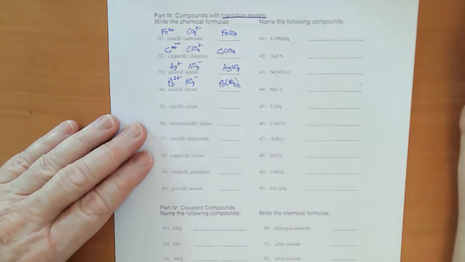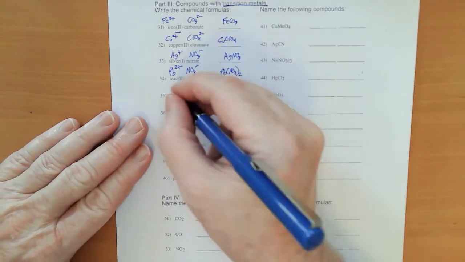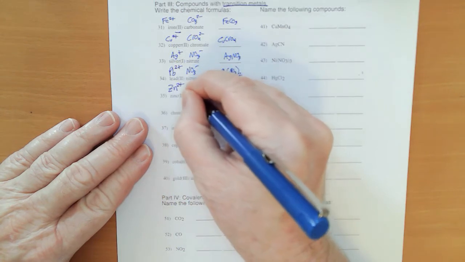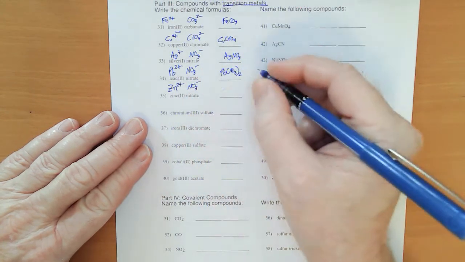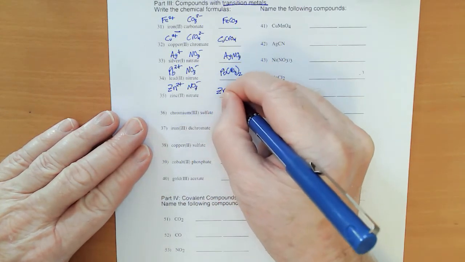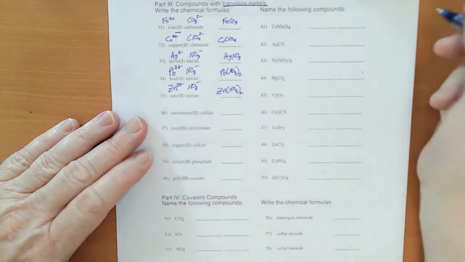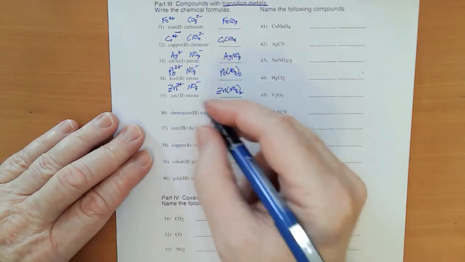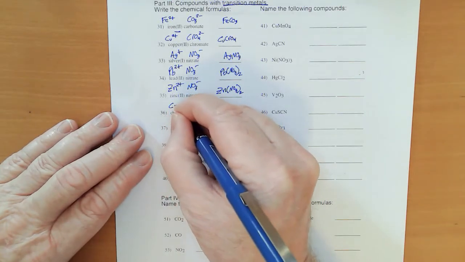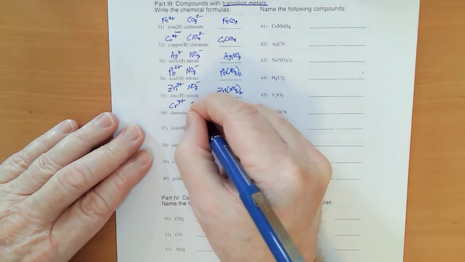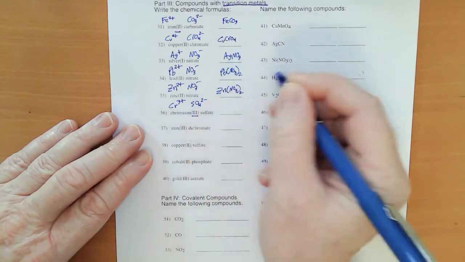NO3 sub 2. Zinc 2 nitrate, Zn 2 plus. Nitrate is NO3 minus, Zn, NO3 sub 2. Chromium 3 sulfate, Cr is a 3 plus, Roman numeral 3. The sulfate is an SO4 2 minus.